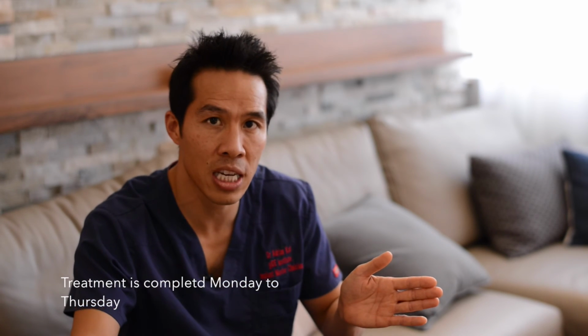So between Monday and Thursday, the patient will actually go from having surgery to having a complete set of teeth by Thursday. The reason why we have so many steps is to make sure that the patient's final result is exactly what they expect when the final all-on-4 bridge goes in.